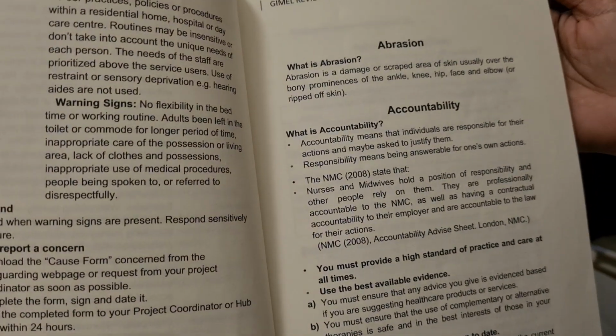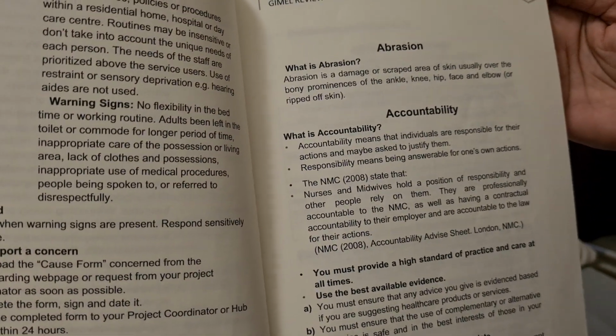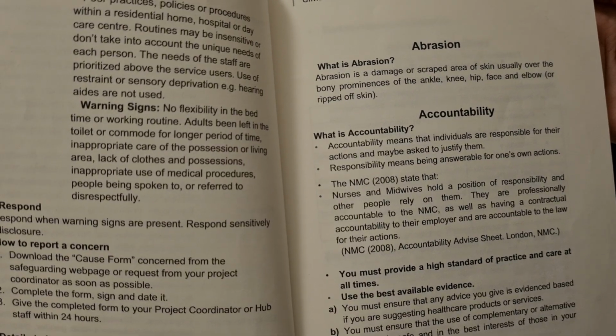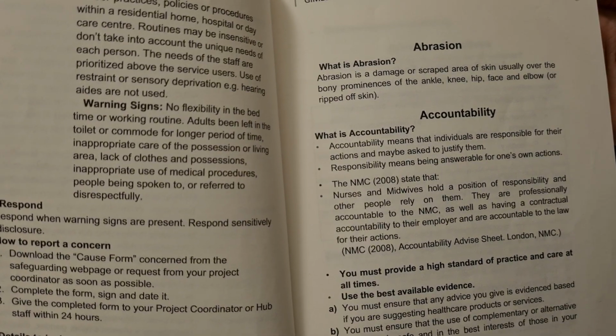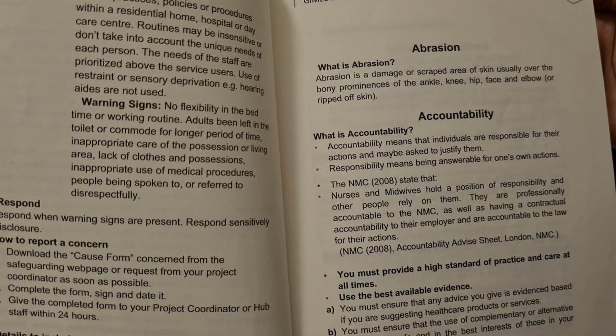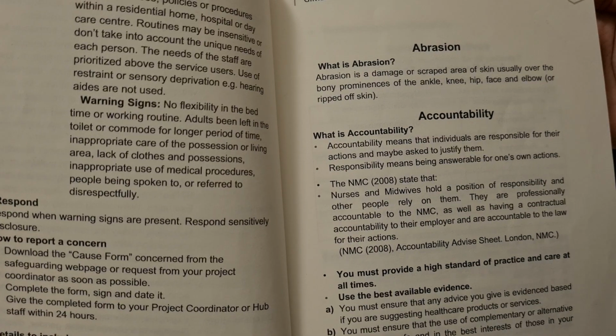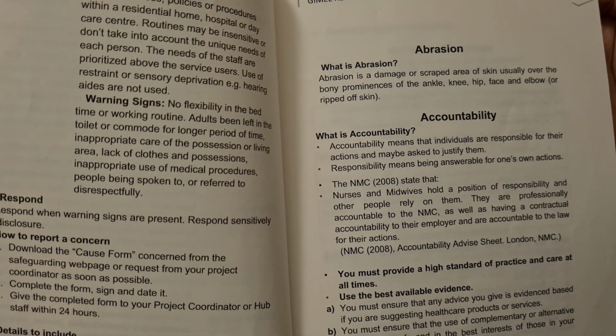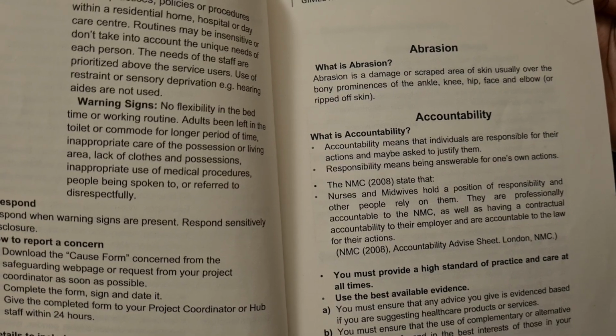Our next topic is abrasion. So, what is abrasion? Abrasion is a damage or scrape area of the skin, usually over the bony prominences of the ankle, knee, hip, face, or elbow. Ankle, I repeat, ankle, knee, hip, face, or elbow, or rip of skin.